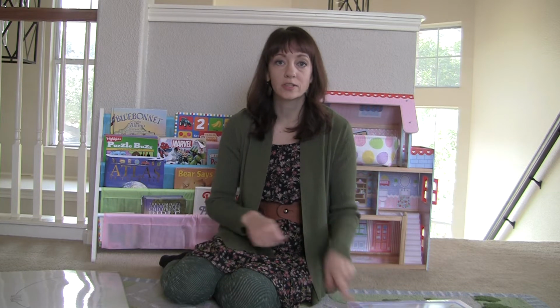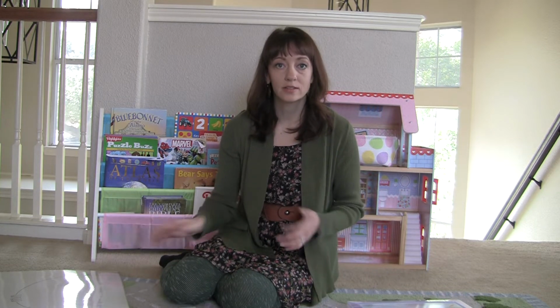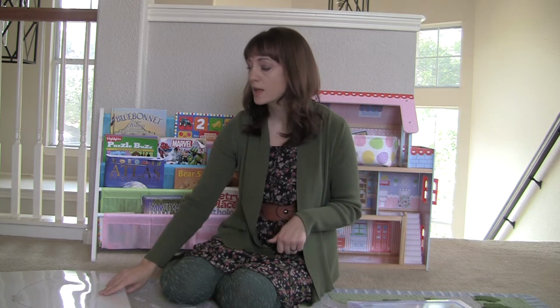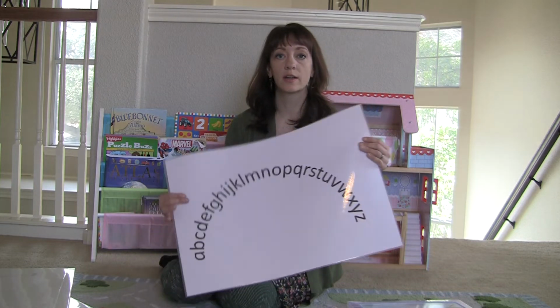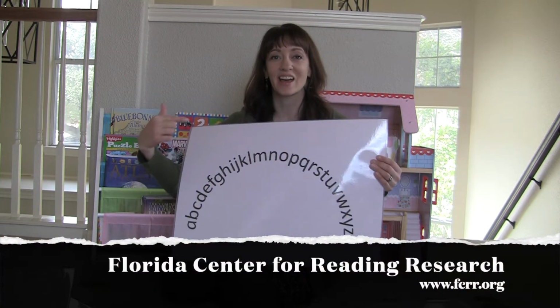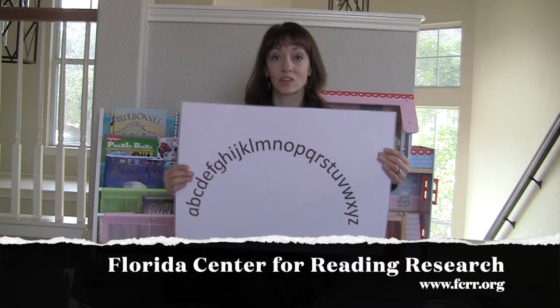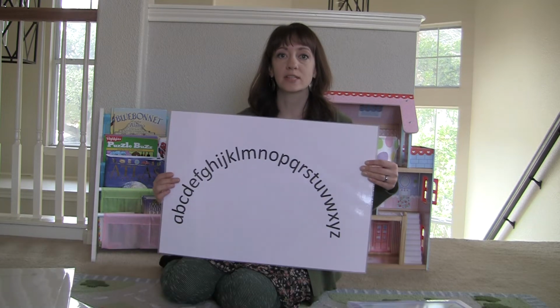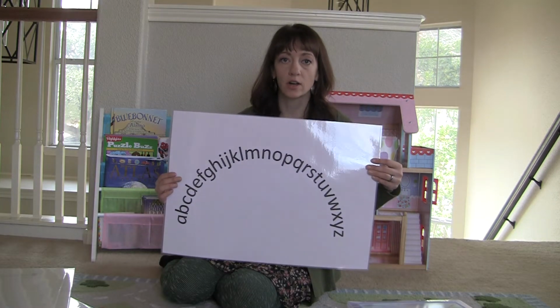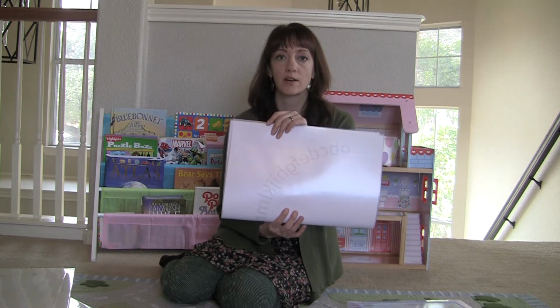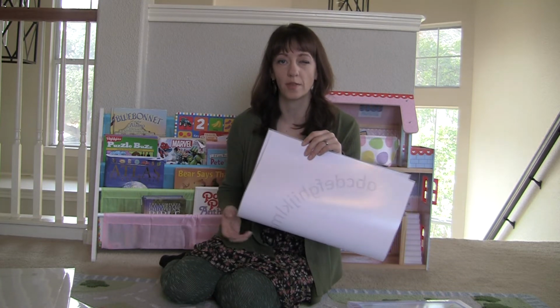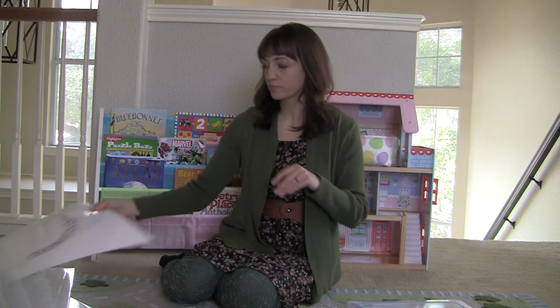The other thing you can do is just print letters and cut them out and laminate them. And these alphabet arcs that I use are from FCRR, link in the comments, and I put them at 200%, so they're really big. So if you're using this as an intervention for a second grader, you probably want to do it about half that size and maybe just print off some letter cards that they can put out on the mat. So depending on the age of your student, you might want to change that a little bit. So let's get to it.